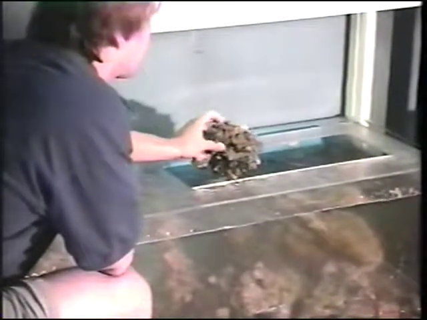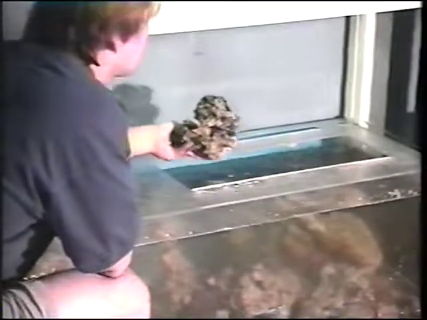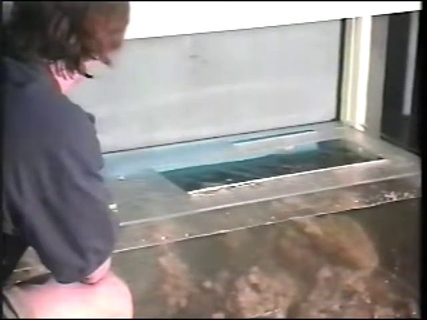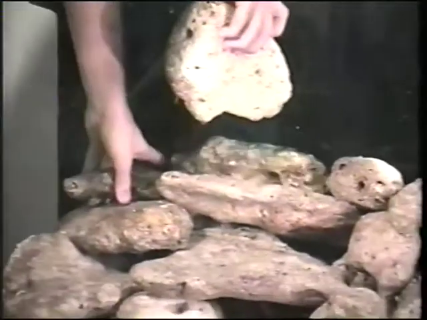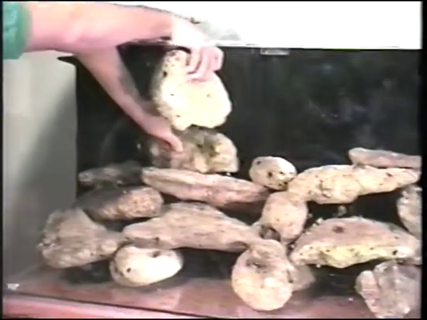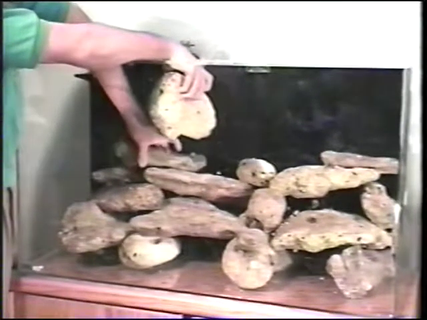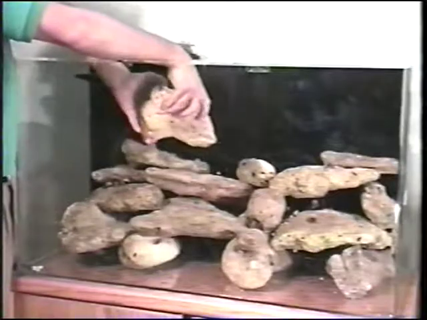The amount of live rock you purchase for your system is extremely important. There are minimums you should strive to meet. Specifically, if you decide to go with Atlantic-based live rock, a minimum of 2 pounds per gallon of tank water is what you will need.